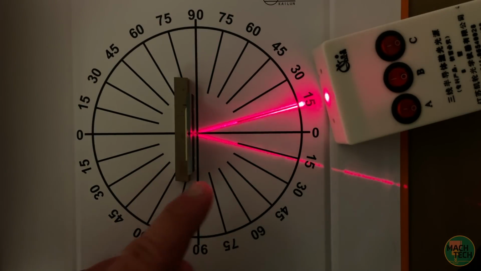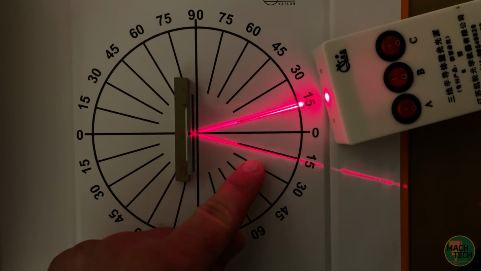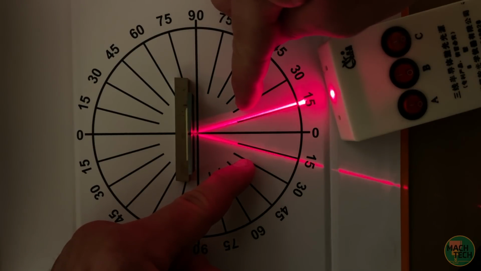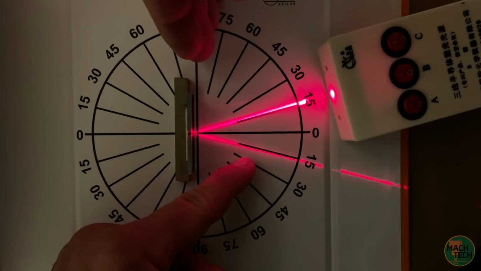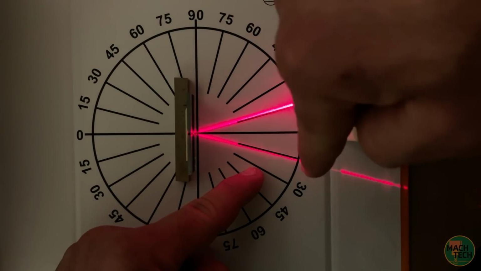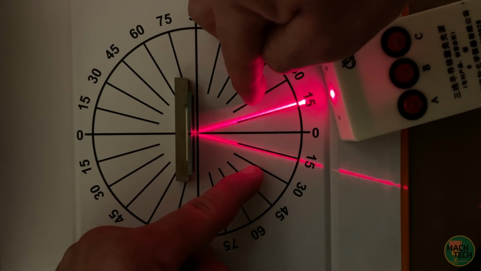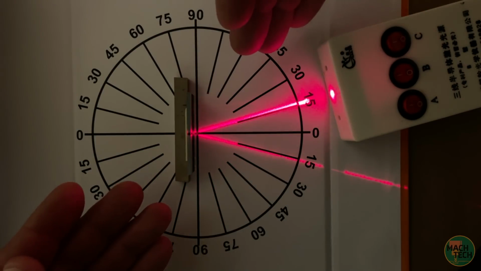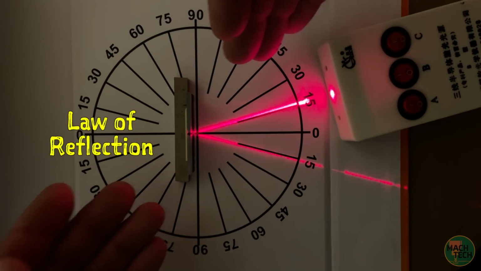But this light ray, which is bouncing off of the mirror and is called the reflected ray, is also at 15 degrees relative to the normal line. Both the incident and the reflected light rays have exactly the same angle relative to the normal line, which is perpendicular to the reflective surface. That means that the total angle between the two light rays is always going to be exactly twice whatever their angle is to the reflective surface. This relationship is so important in optics that it has its own law called the law of reflection.